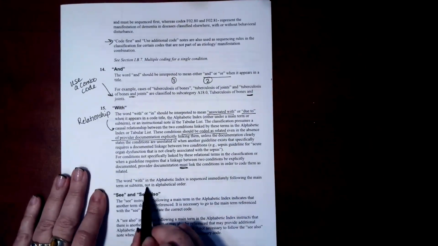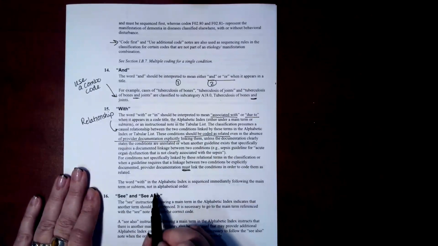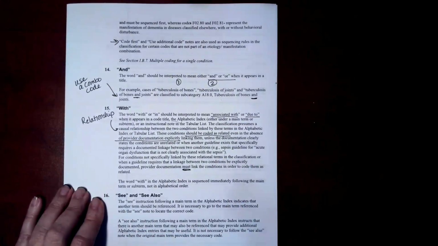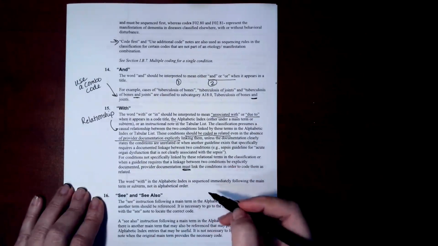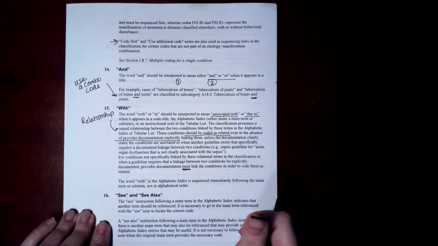The word "with" in the alpha index is sequenced immediately following the main term, not in alphabetical order. Okay, so we see that a lot in the alphabetic index, where they're talking about anemia with, or a condition with, right? And so we can assume that there is a causal relationship between those two.